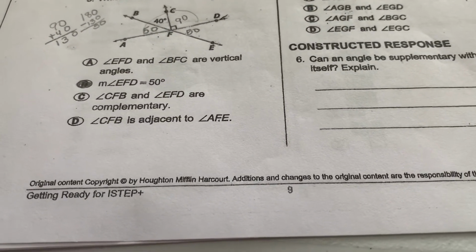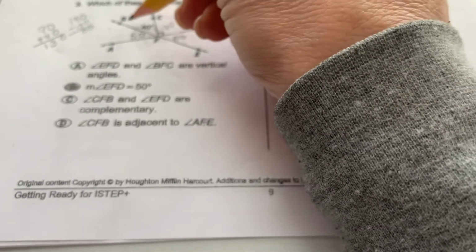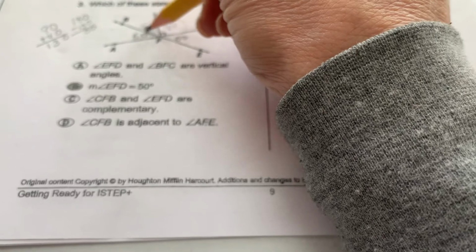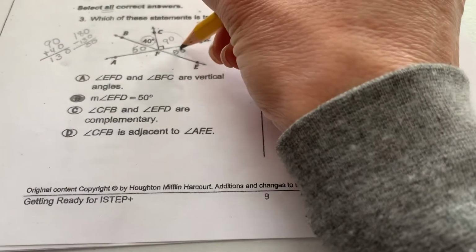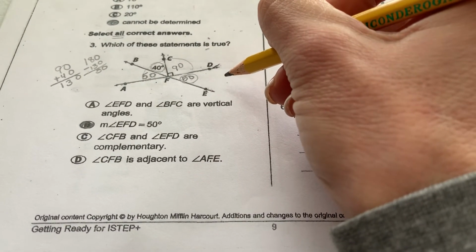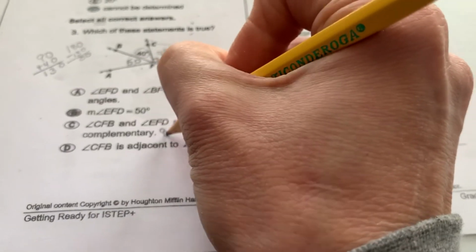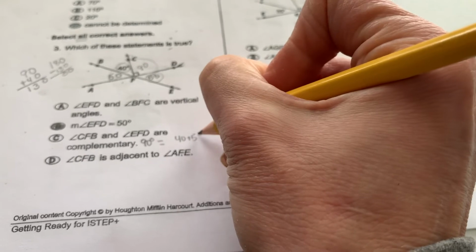Angle CFB, that's this 40-degree angle, and EFD are complementary. Complementary are two angles that add up to 90 degrees. So if I add 40 plus 50, I do get 90. So that is true.